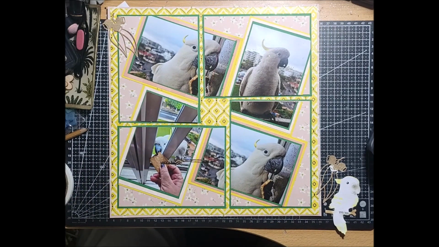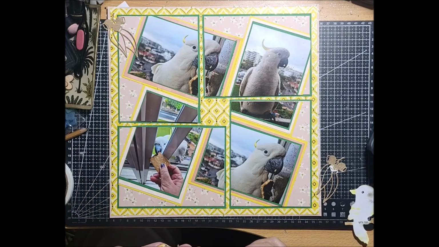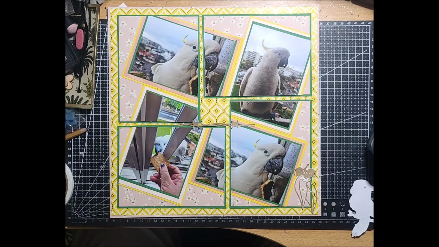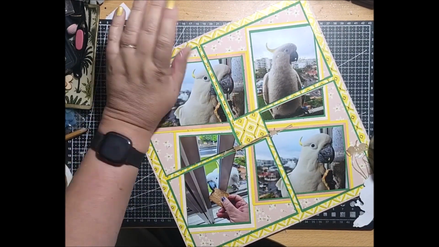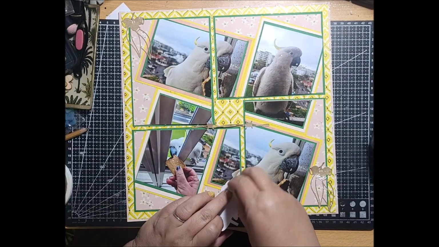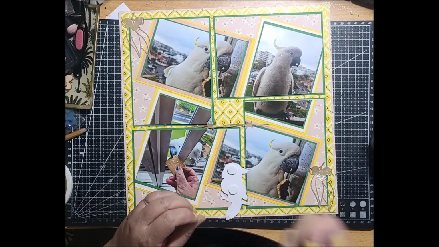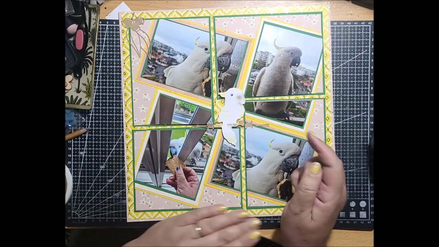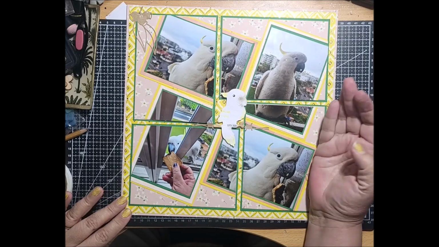I have this little piece of barbed wire from a die cut that I'm going to put across the top of that photo ledge there, so it looks like he's sitting on the barbed wire, and I'm going to pop him up accordingly. I have 2 dies of gum nuts and gum leaves, so that's my nod to the nature there as well. And I'm popping in some foam dots here just to get him up off that layout, and so he sits there in the middle.